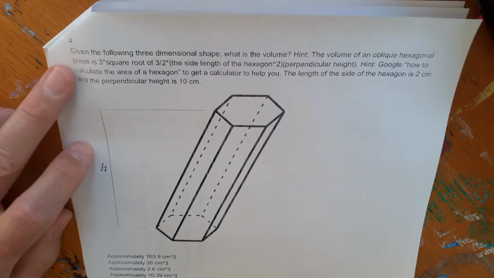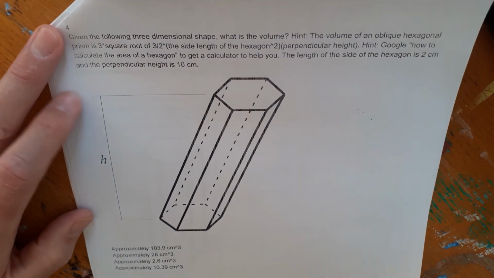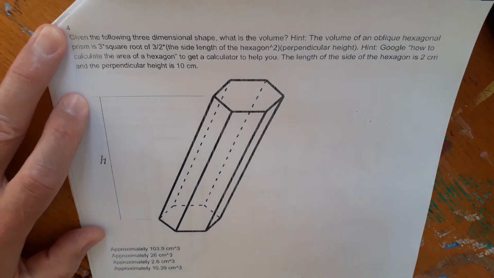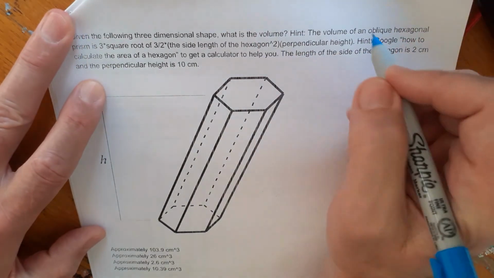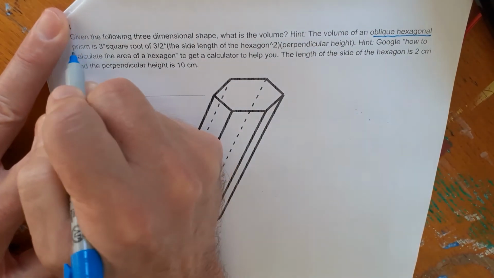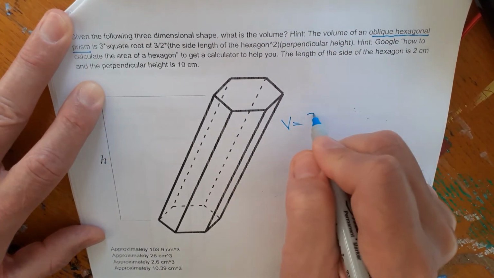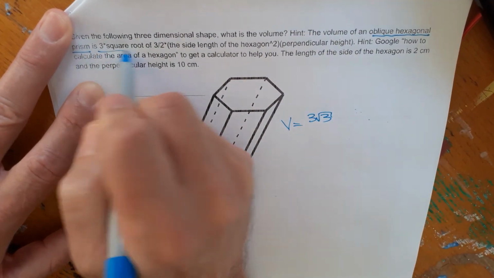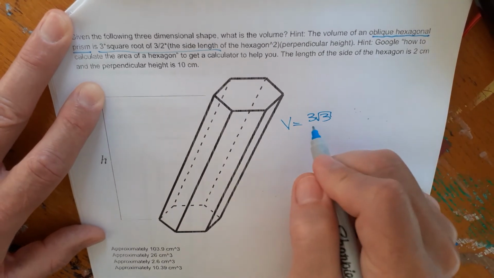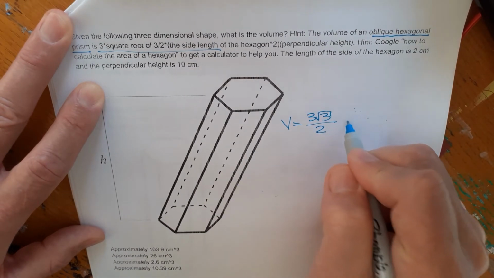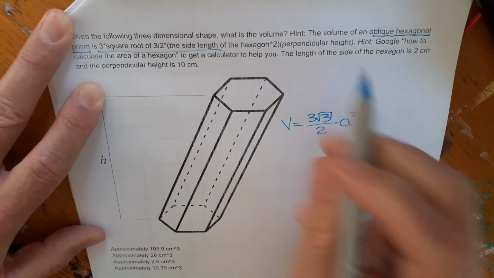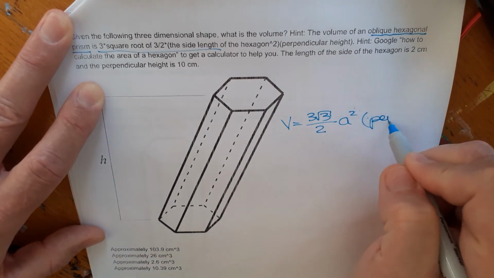All right, one more. Also oblique. Not oblique, but oblique. There it is right there. An oblique hexagonal prism. Right? We want to know the volume. V equals 3 radical 3. They tell us right here. They keep telling us every time, so you don't have to memorize these. 3 radical 3 over 2 times A squared times perpendicular height.